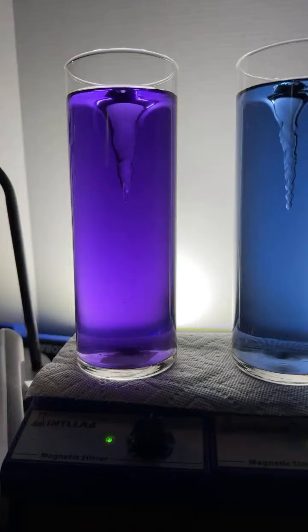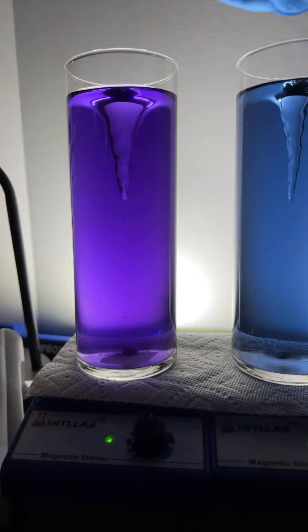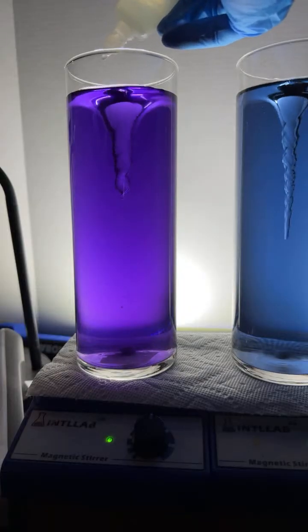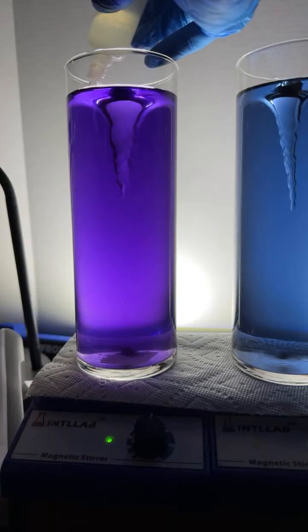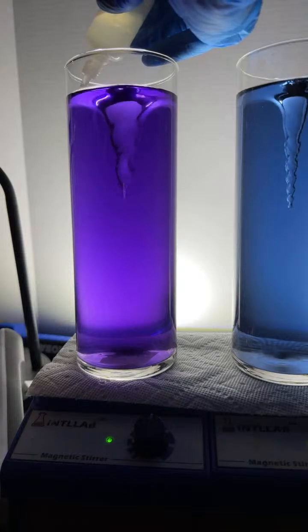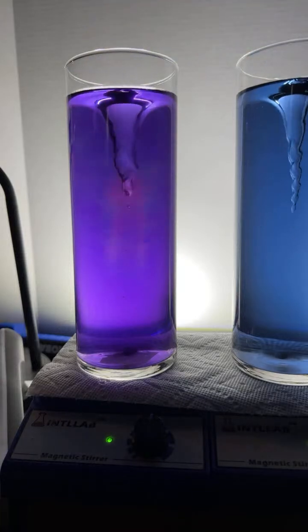Adriana, I hear you. The end point is a bit subjective, but if we're talking about drops, you're adding tiny amounts. All right, here's the 3rd drop of acid. And it goes.